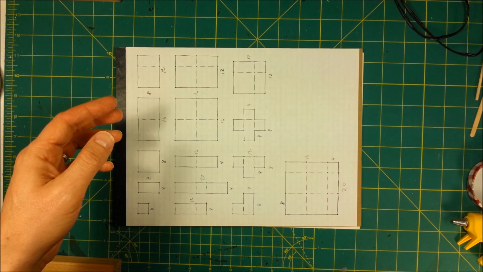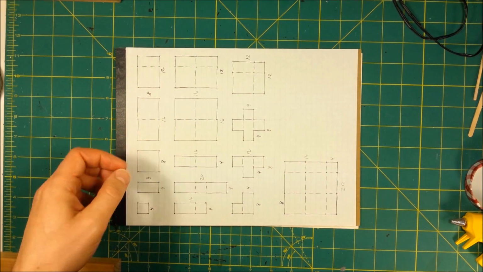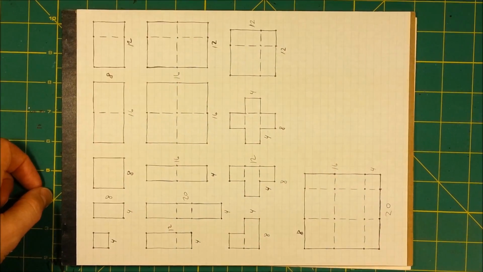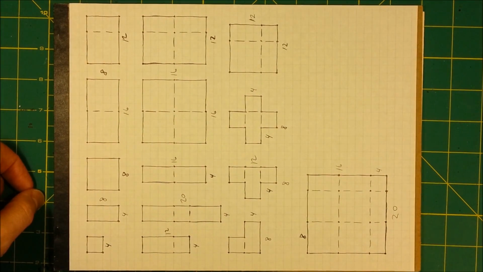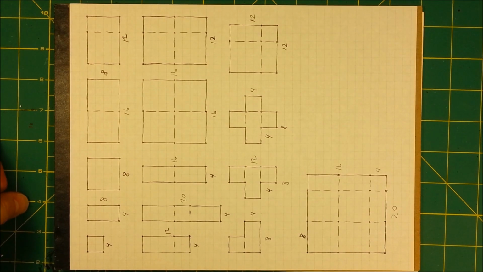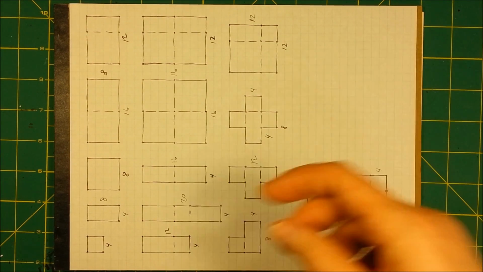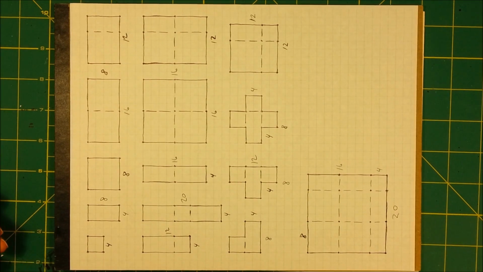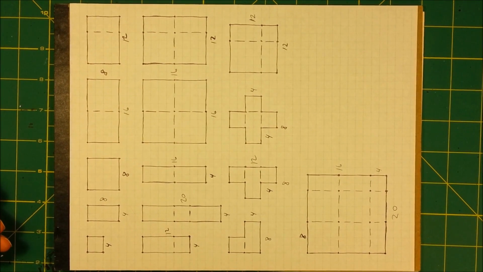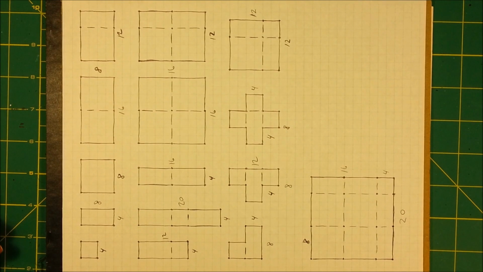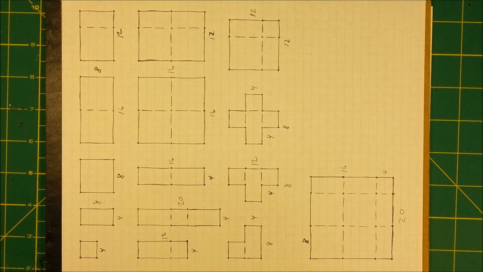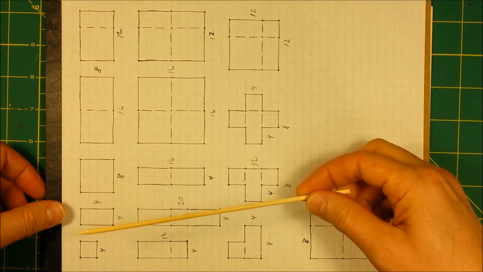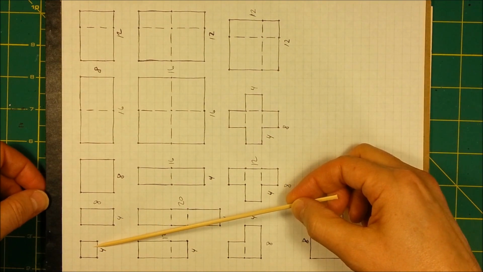So I will just show a simple breakdown of what I'm talking about here. Down here, this is a 4x4 square.